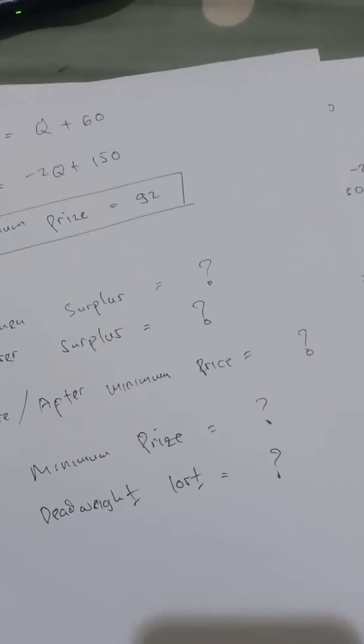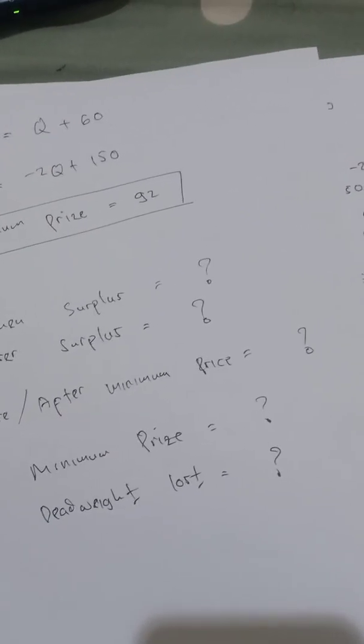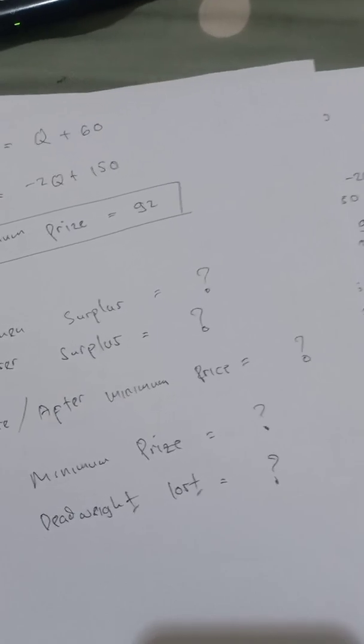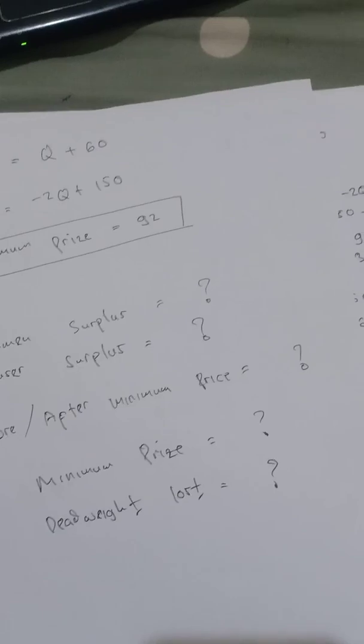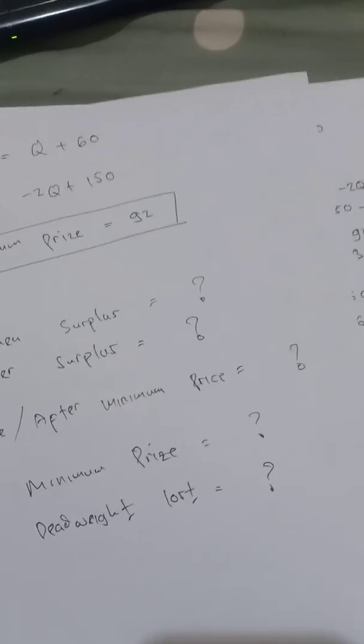Markets operate inefficiently, causing a loss of economic well-being. The causes can be monopolies, externalities, taxes, or price controls from the government.